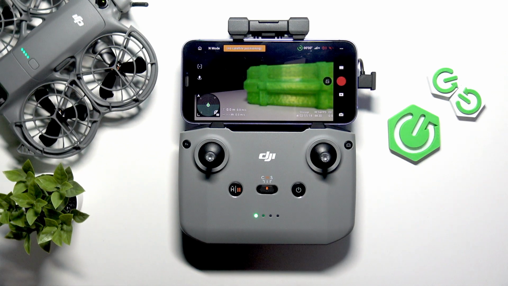This is DJI Neo 2 Fly More combo, and today I'll show how you can adjust the camera shutter speed on this drone.